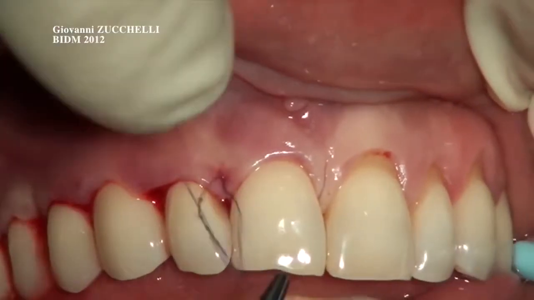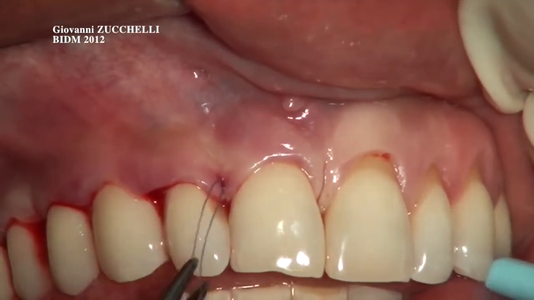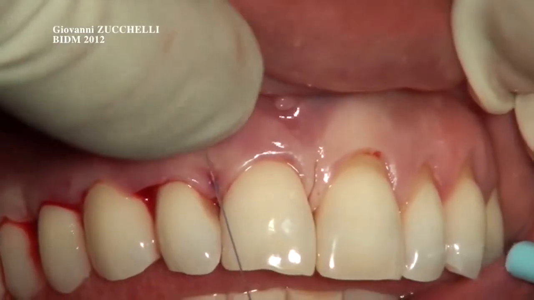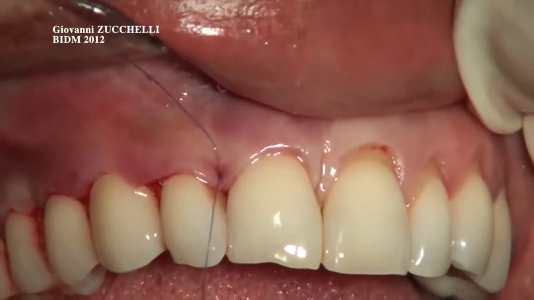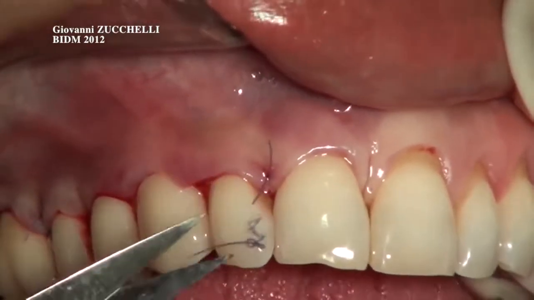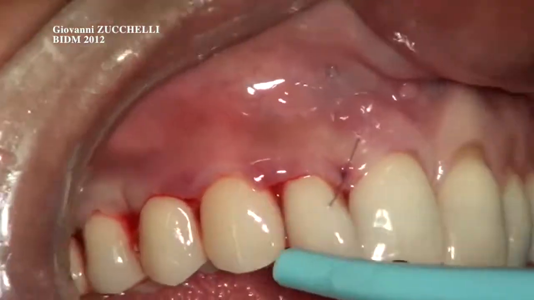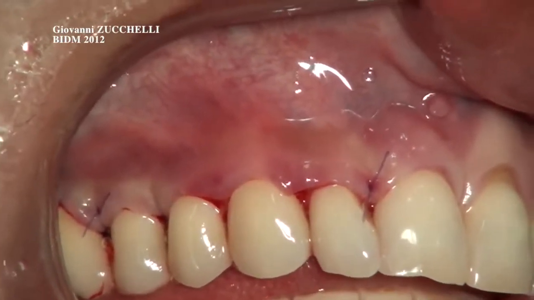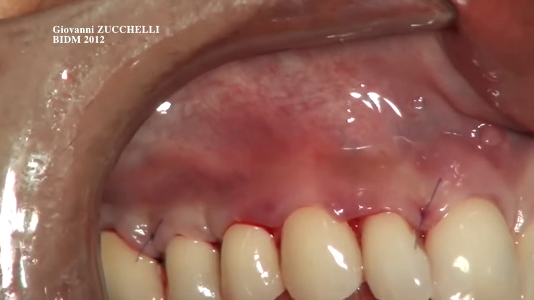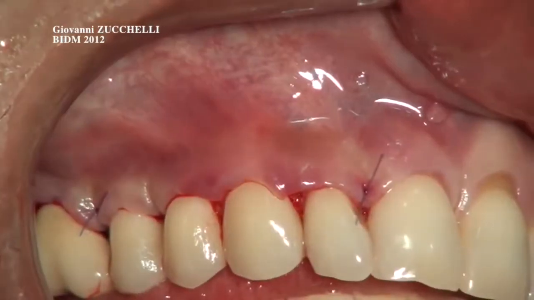Obviously, coverage must be performed in excess in order to guarantee an optimal adaptation between the keratinized tissue and the convexity of the root, of the crown, sorry. Now you can see that with only two sutures, the flap is already stable also at the level of the canine, where we have the greater coronal advancement of the flap and so the greater tension in terms of muscles in this area.